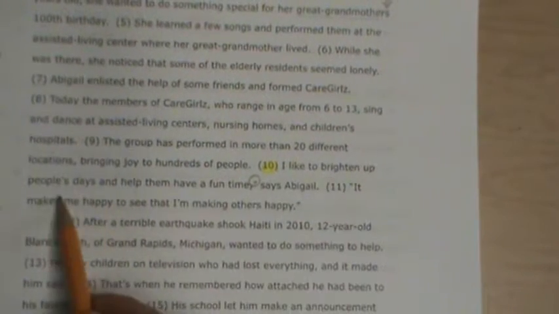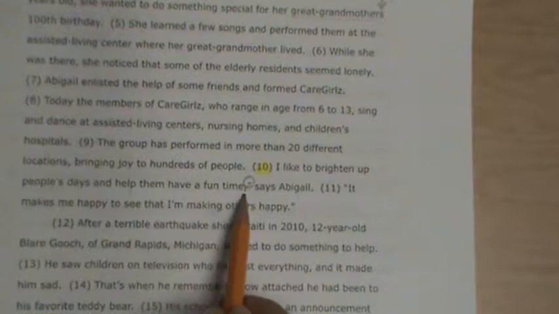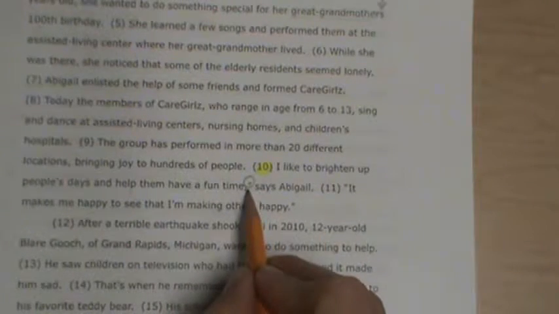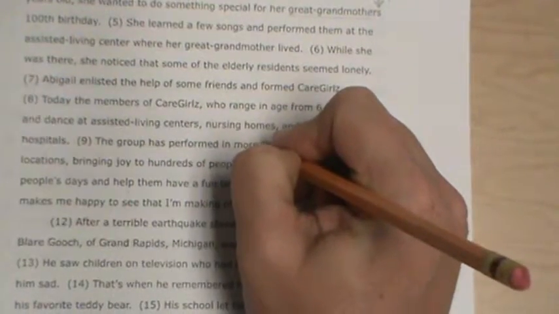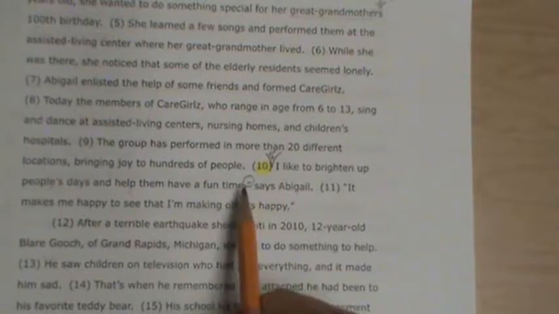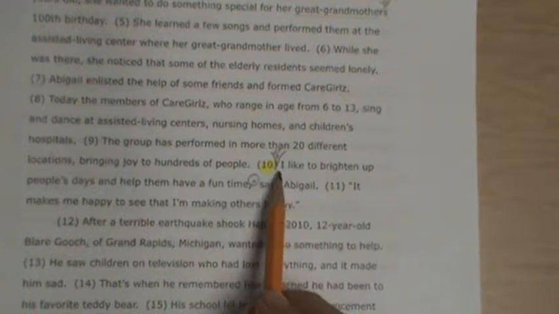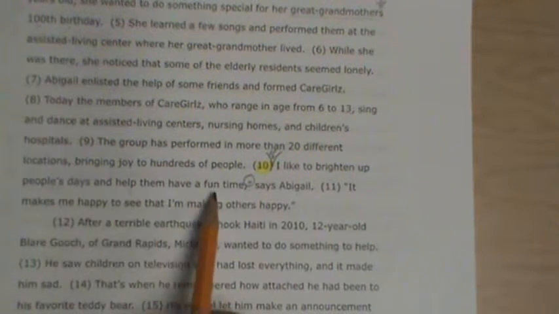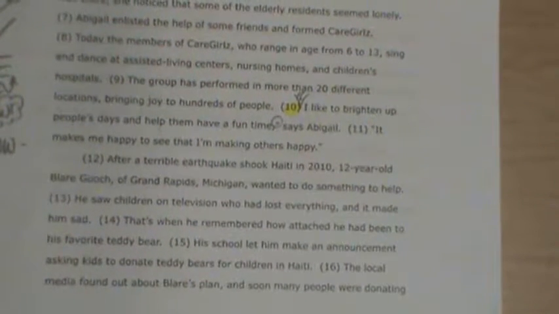She said, I like to brighten up people's days and help them have fun. Well, we know where her quote ends, but we don't know where it begins. So you should have inserted quotation marks, because you have to have 2 at the beginning, 2 at the end. So you should have inserted quotation marks at the beginning of sentence 10 before I like to brighten up people's days and help them have fun. If you did that, give yourself a tally mark.